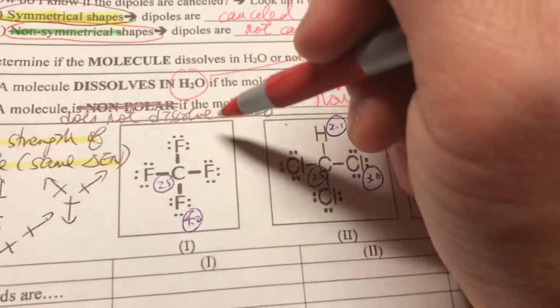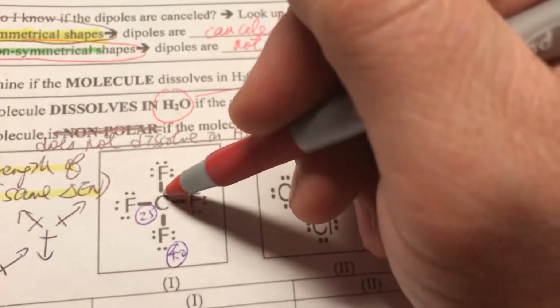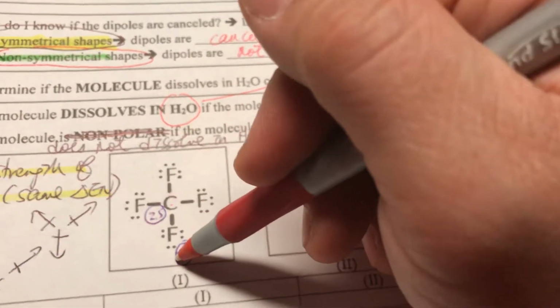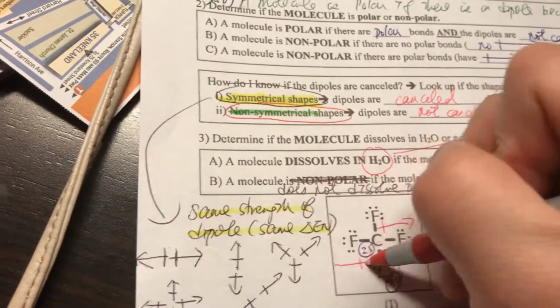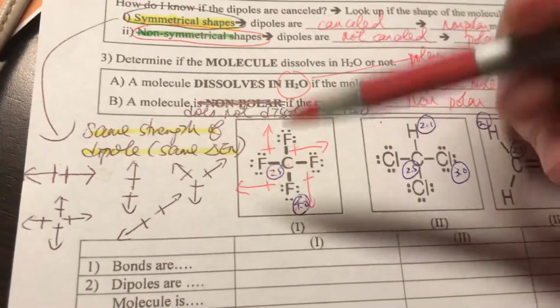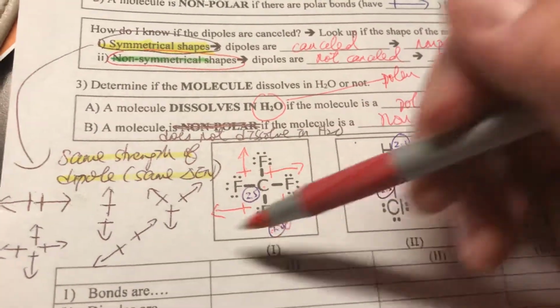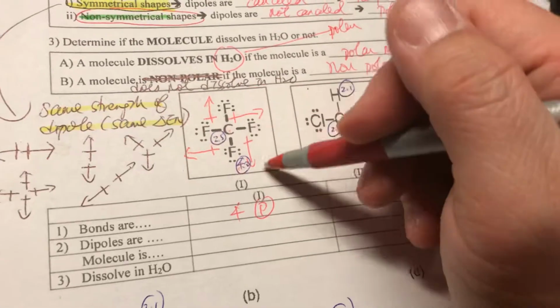Now the next thing is, where should I draw the dipole? From C to F or from F to C? It should be from C to F because the dipole is always drawn from small EN to big EN. So from C to F, not from F to C, because C is smaller, F is bigger. So I have to draw 1, 2, 3, and 4. Whether they connect to each other doesn't matter, as long as I can see one up, top, bottom, left, right. Now you can tell, number one, the bonds: I have 4 polar bonds because I can draw 4 dipoles.